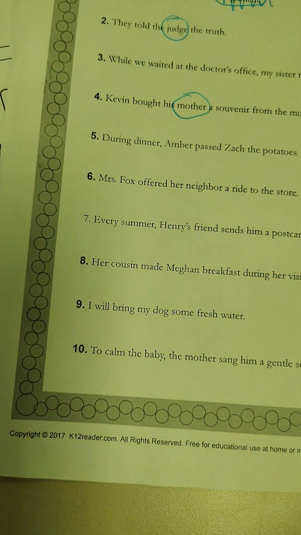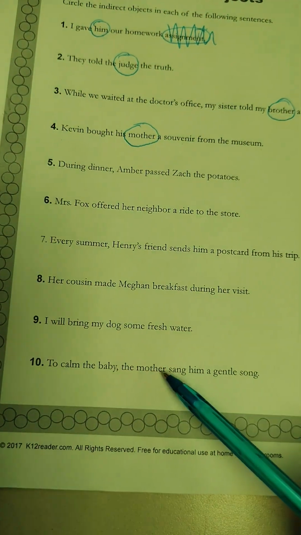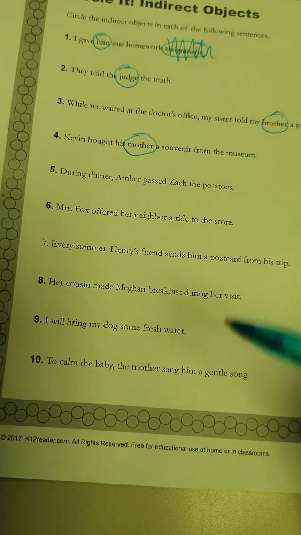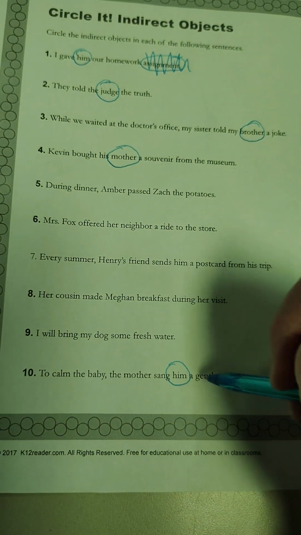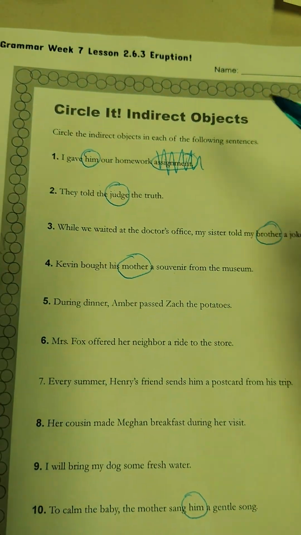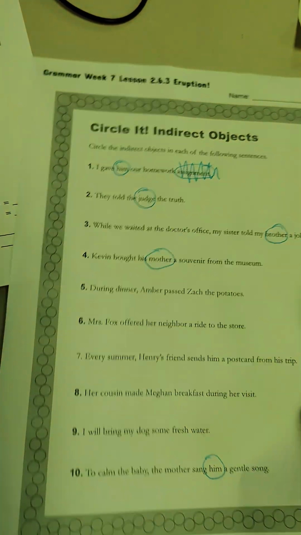Let's do number 10. To calm the baby, the mother sang him a gentle song. Who did we sing a gentle song to? Him. Those are indirectly what they are. So it's all about him, mother, brother. Keep going with that.